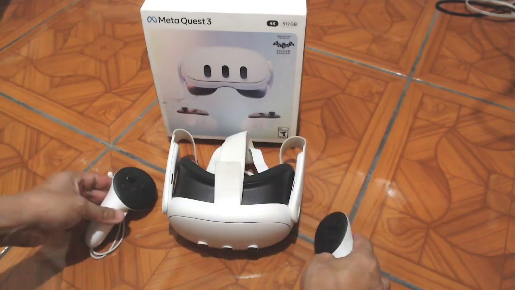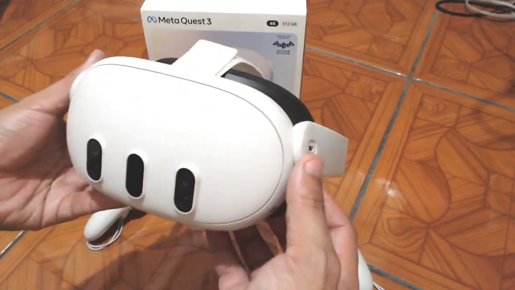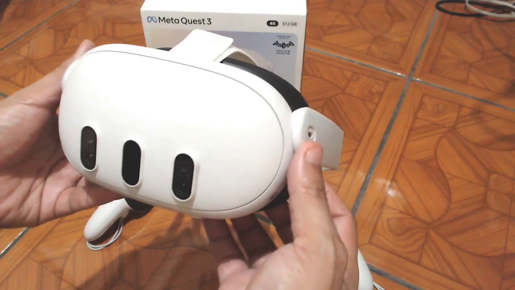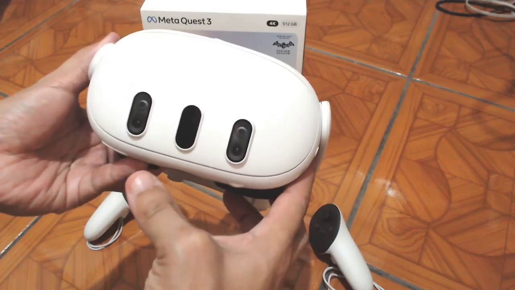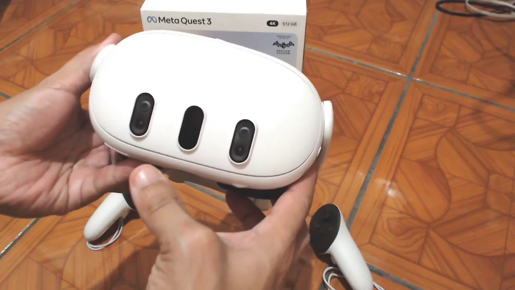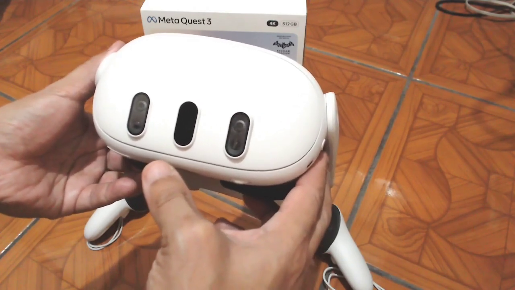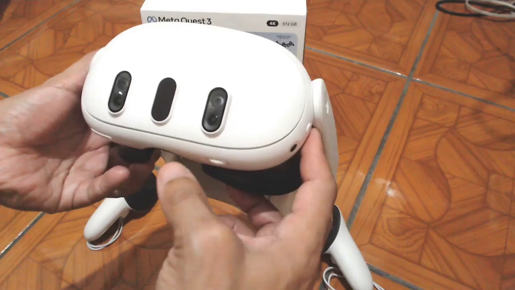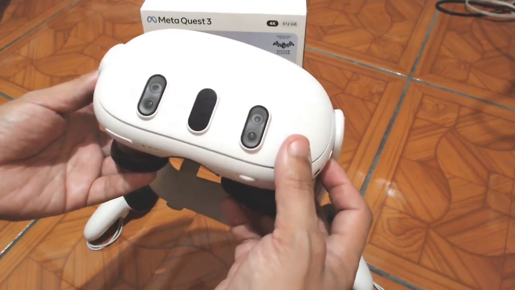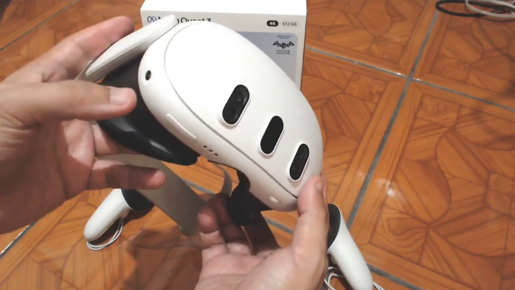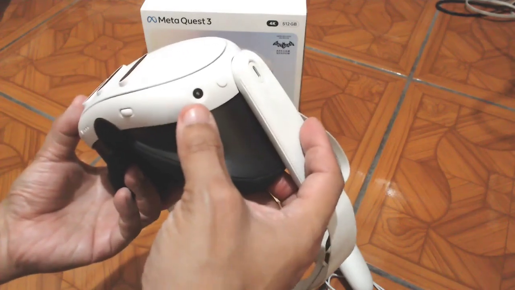Let us proceed to the VR headset. This VR headset has a total of 8 cameras: 2 high-resolution RGB color cameras for mixed reality pass-through, 4 infrared cameras for tracking, and 2 additional infrared cameras located to the left side, which is this one, and then to the right side, which is this one.